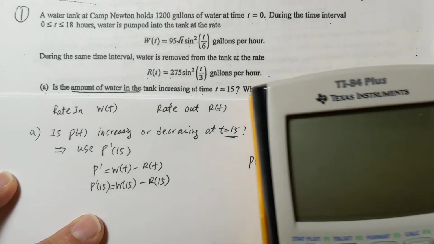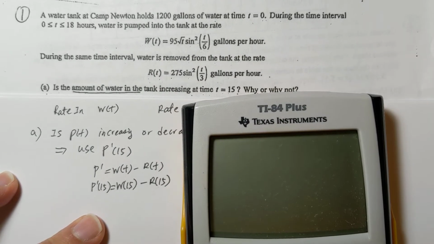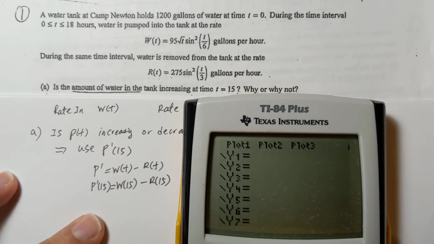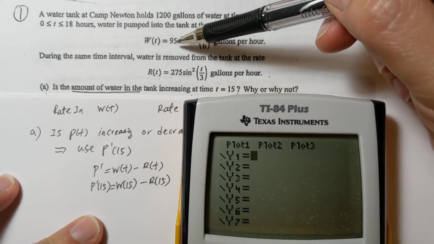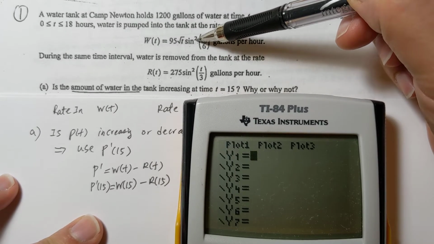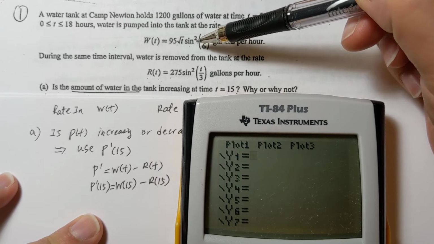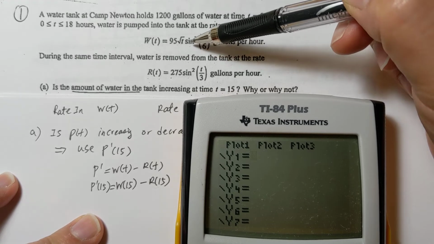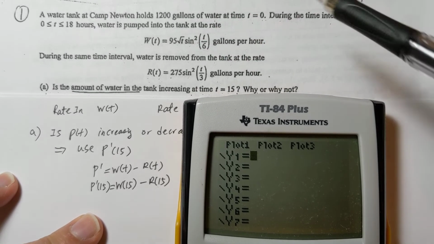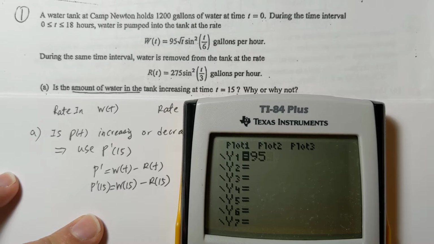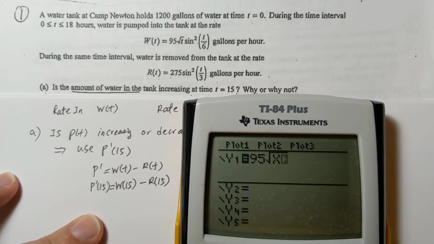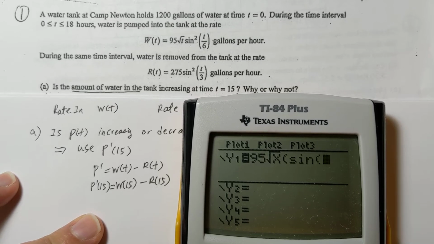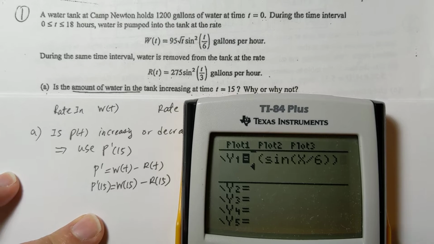Today we're going to use the calculator to solve this problem. Make sure it's in radian mode. W(t) is 95 square root t sine squared of t over 6. But when you type it in, you cannot insert a square over there, so you have to put the whole thing in parentheses and square it. So type 95 square root of x, then open parentheses, sine x divided by 6, close, and square the whole thing.